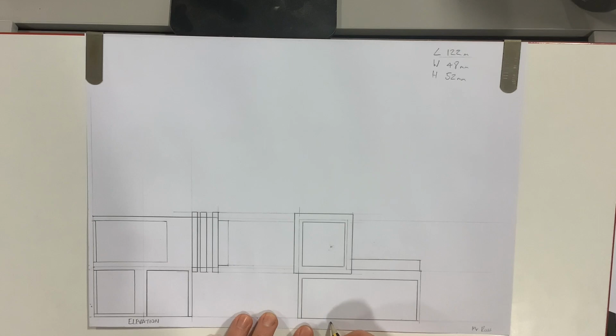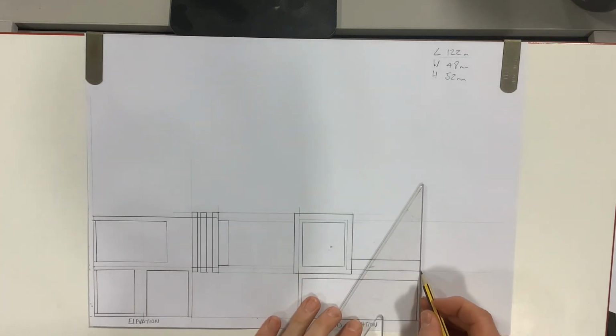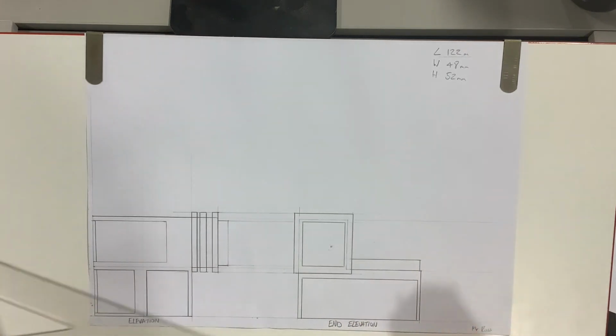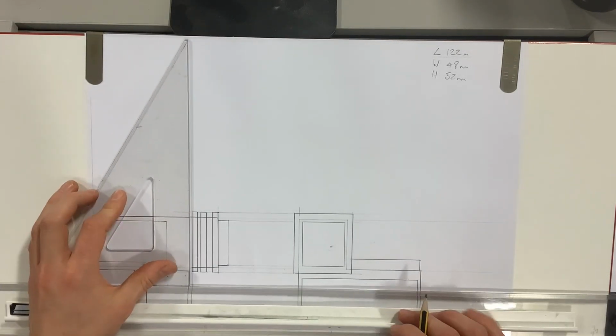So I'm going to make sure I label my view. Like that. Okay, so I've now populated that and I've got a bit of a rough shape come together for my container house, which is looking good. So we're now thinking about our last view. Now this is the plan. This sits above the elevation.